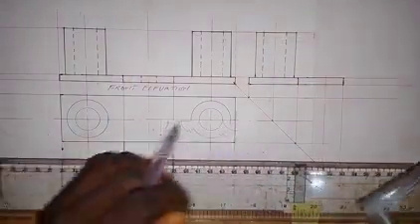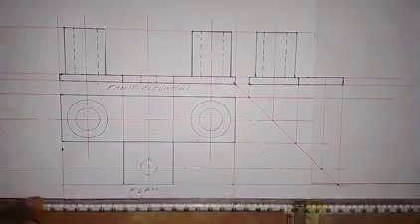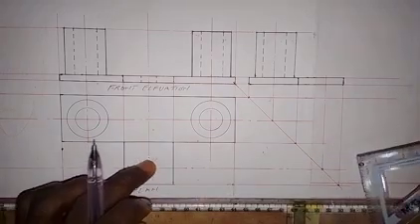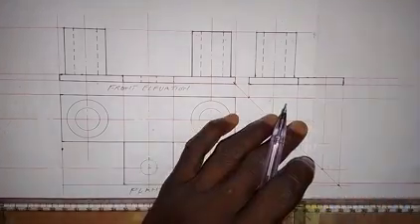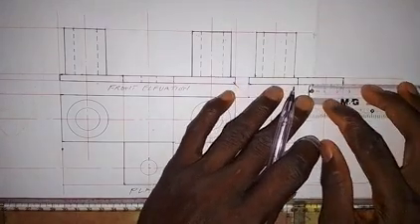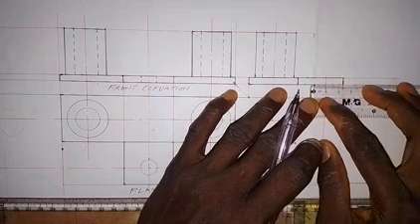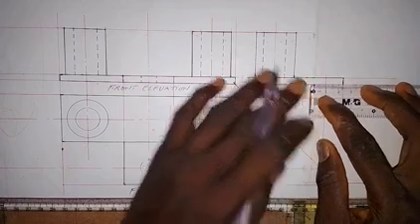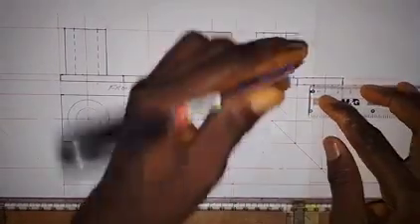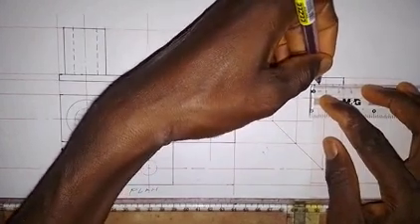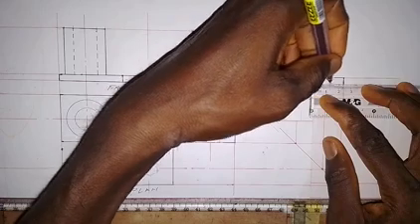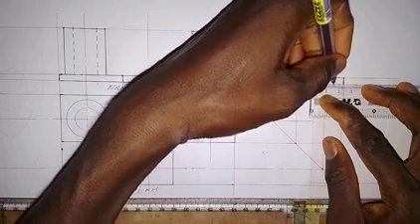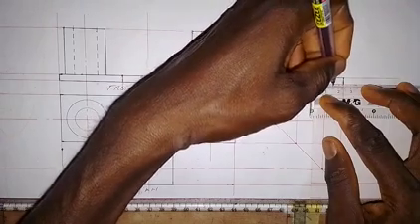So don't forget that we are drawing the left hand elevation. So what about this hole that we have here? The diameter is 12. So the radius is 6. So we just come here. We take 6. This is the center. So we take 6 millimeters to the left side and 6 millimeters to the right side. So we have it like this.